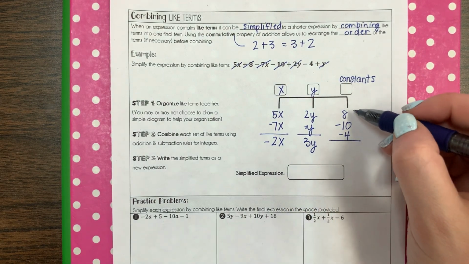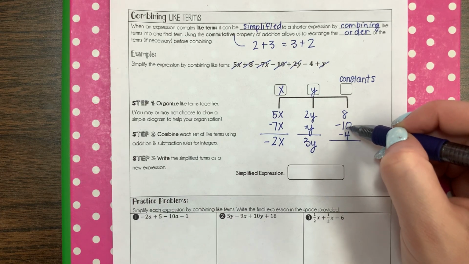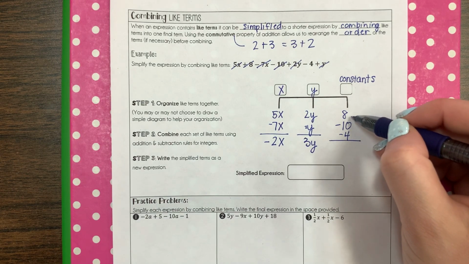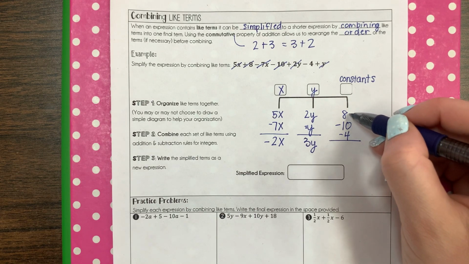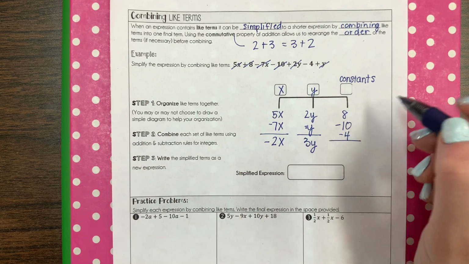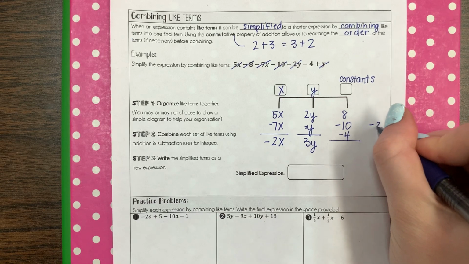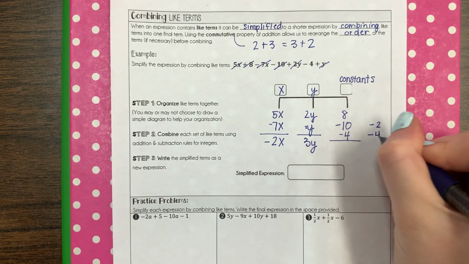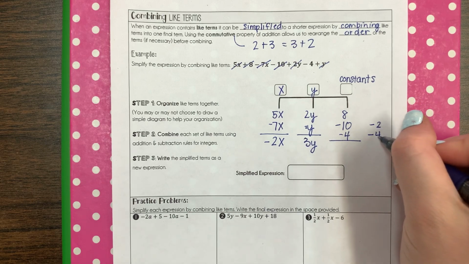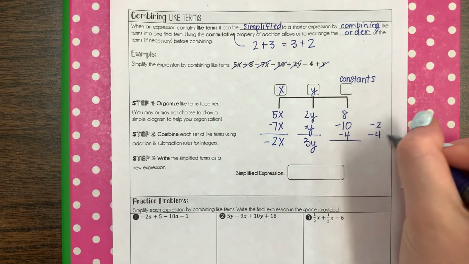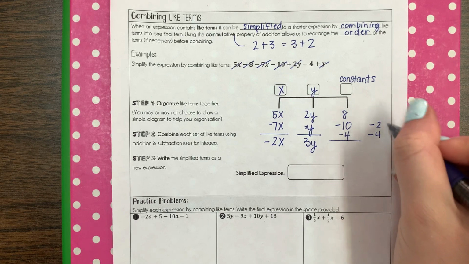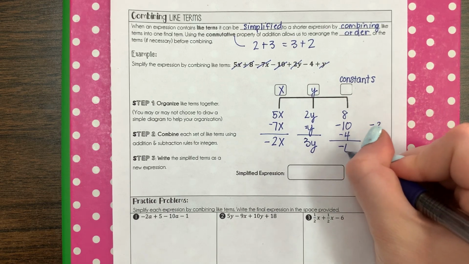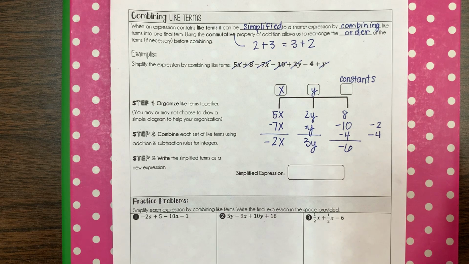And then over here with our constants, 8 plus negative 10 or 8 minus 10. Well, those have different signs, so we have to subtract. So 10 minus 8 is 2, and then keep the sign of the larger one. So then we have negative 2 plus negative 4 or minus 4. Well, those have the same sign, so that means we're going to add them and then keep the sign. So that means it ends up being negative 6.